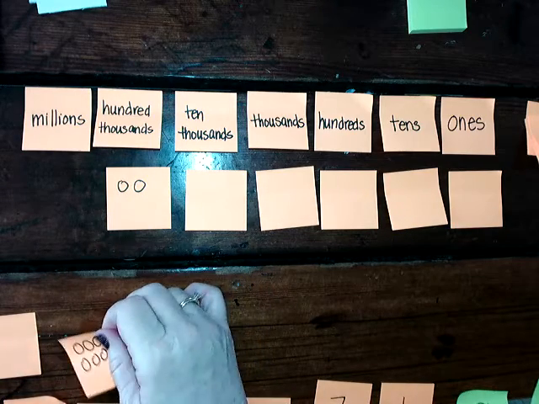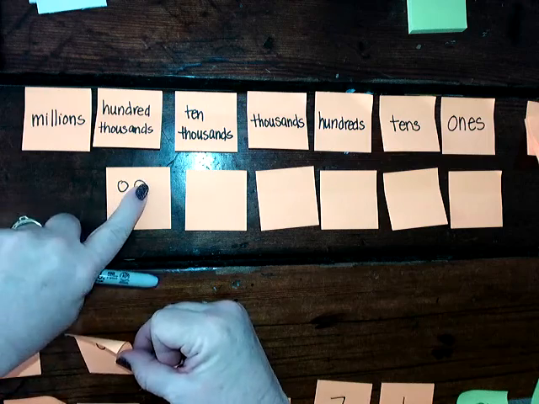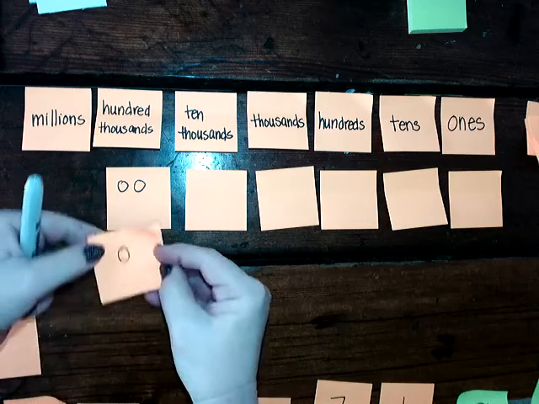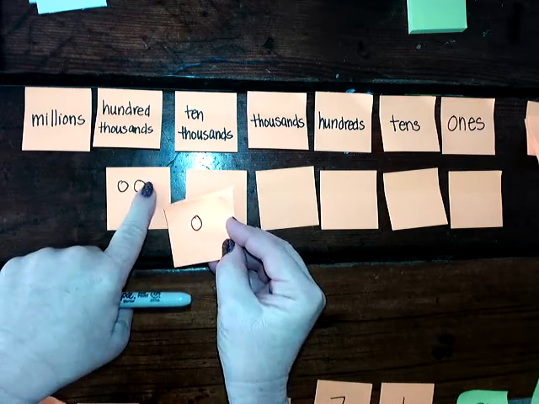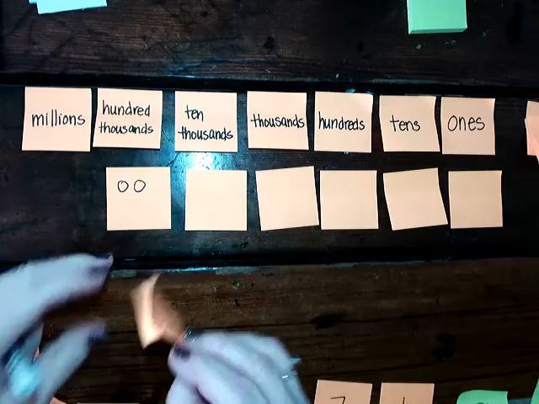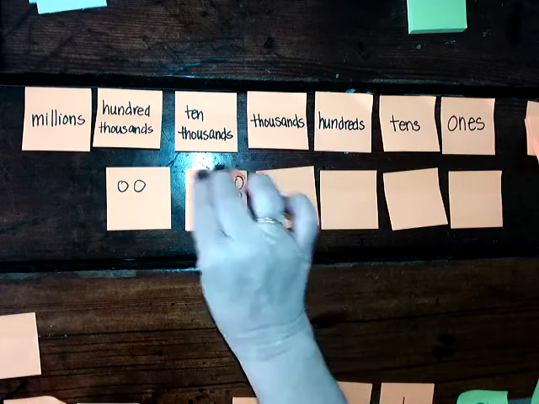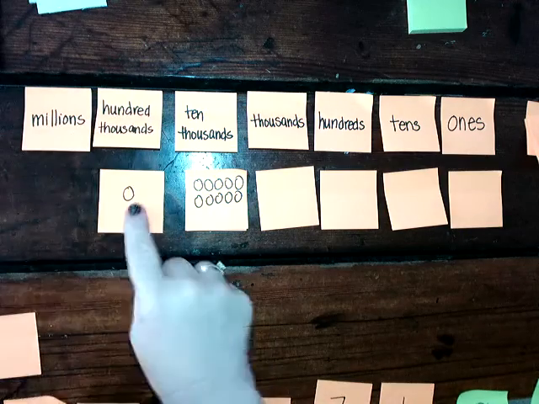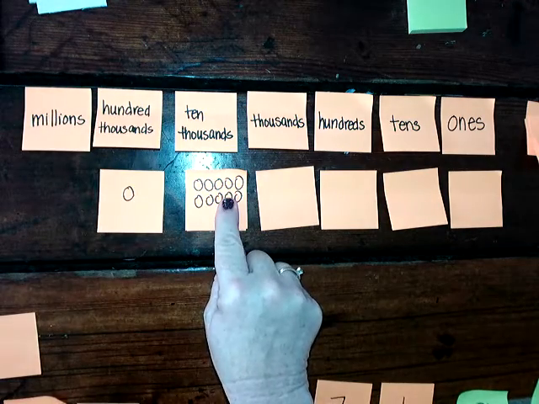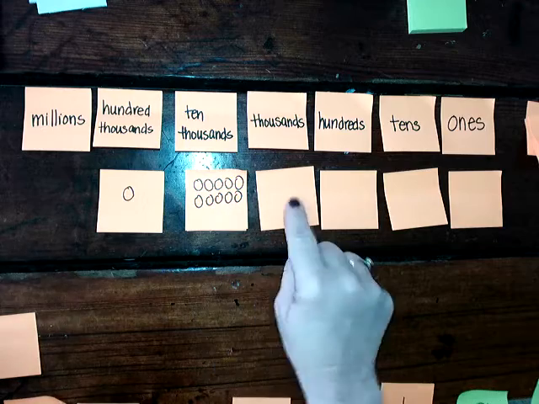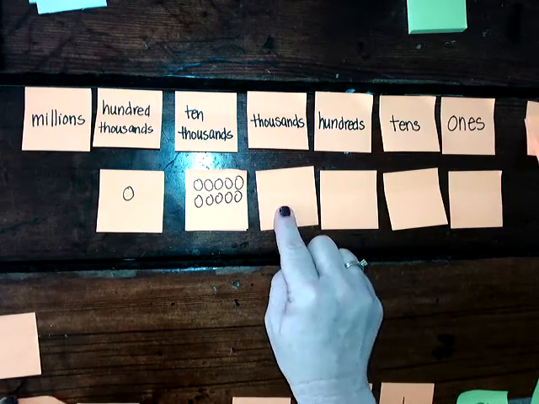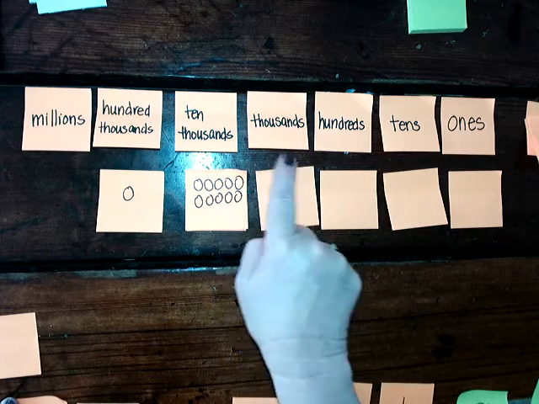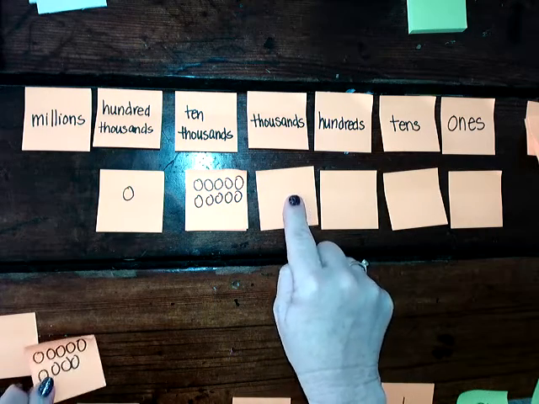And I can take that 100,000, and I'm going to take one of those away, and I'm going to give that one over to the 10,000, except that it's not really 1, because 100,000 is 10 thousands. So that's a little better, except I've got to take away 1,000, and I still don't have that one. So I'm going to have to take one of these 10,000s, and I'm going to have to give it to the thousands.